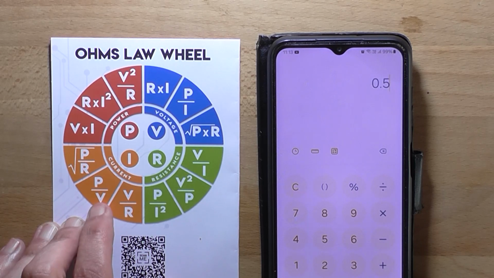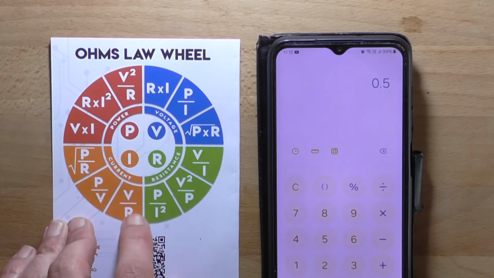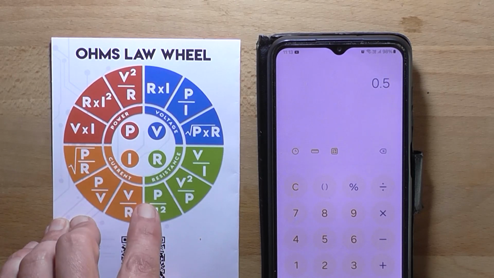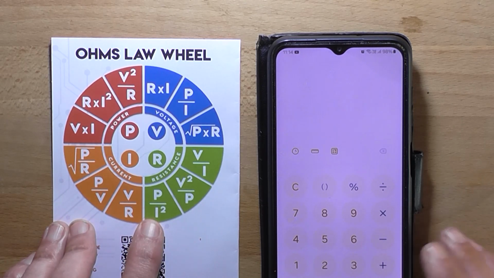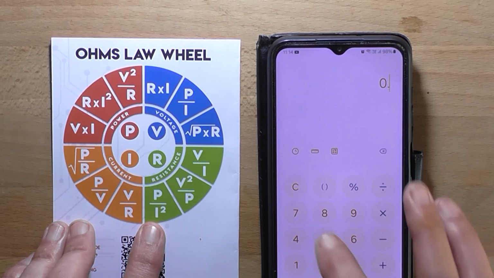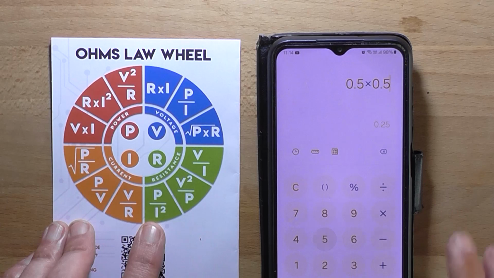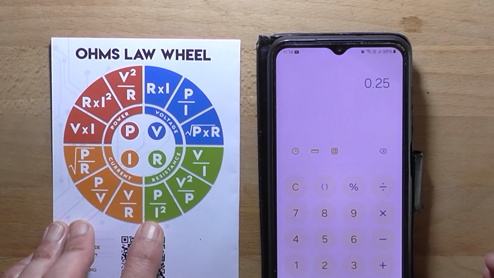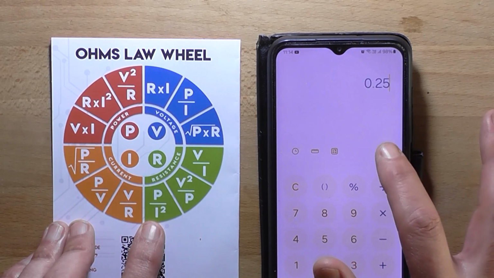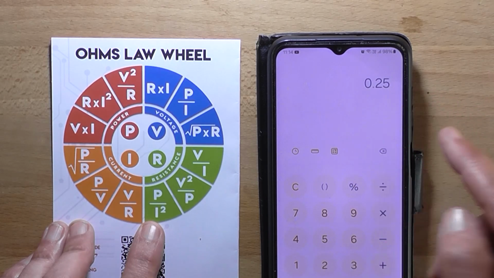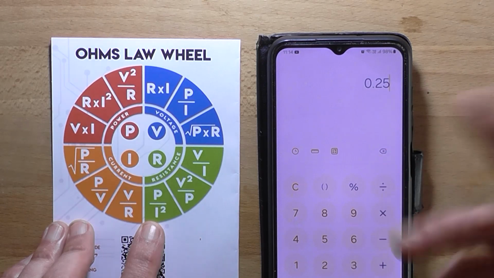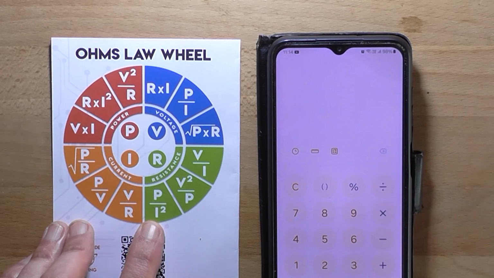If we wanted to know the resistance from the wattage, we'd come over to resistance and it's the power in watts divided by the current to the power of 2. So this is a little bit more complicated, so we'd have to go 0.5 multiplied by itself gives us 0.25. Okay, so we know what that is, but we can't divide by the power now because it's a decimal number and it will be the wrong calculation, so we keep that in mind.